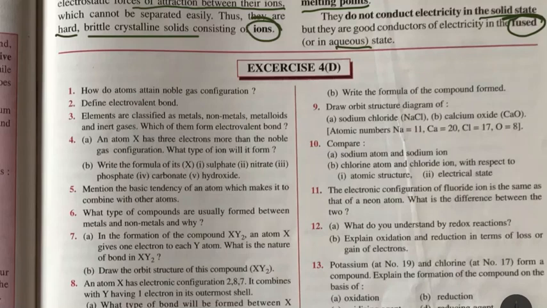So in the next upload we are going to talk about covalent bond. Covalent bond means sharing of electrons.